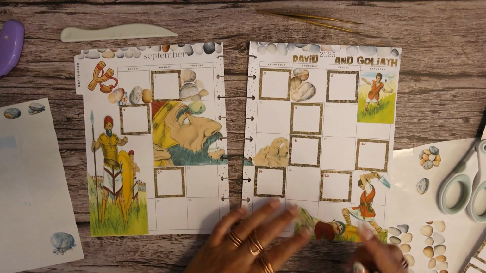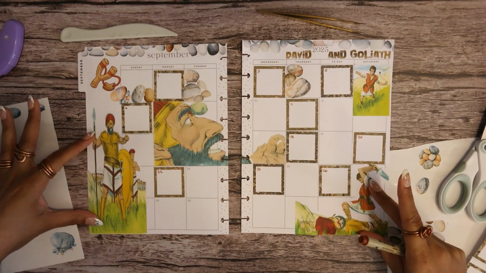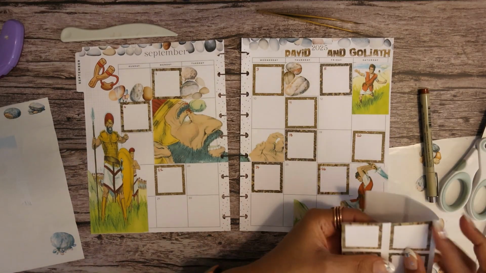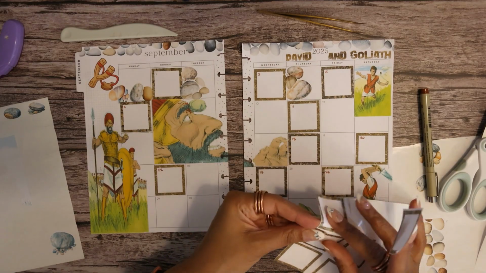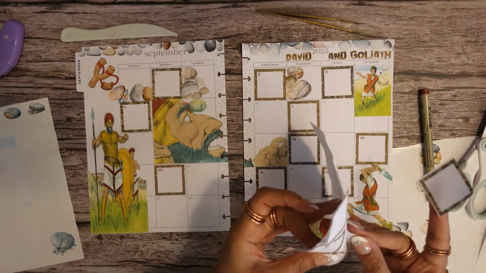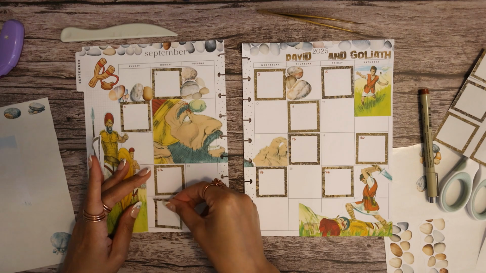So we got 3 for this week. So 3, 2, 2, and 3. And I only have 2 days down this week, so I'll do both of those days. So this is 29.